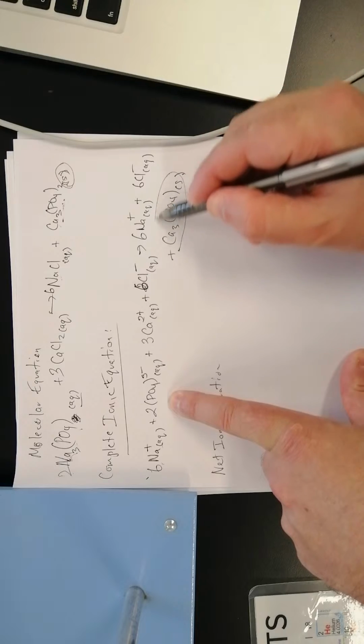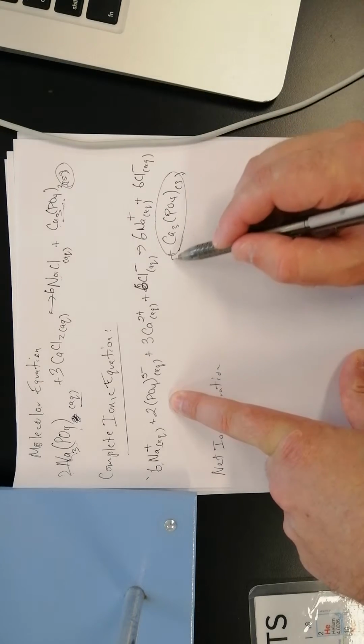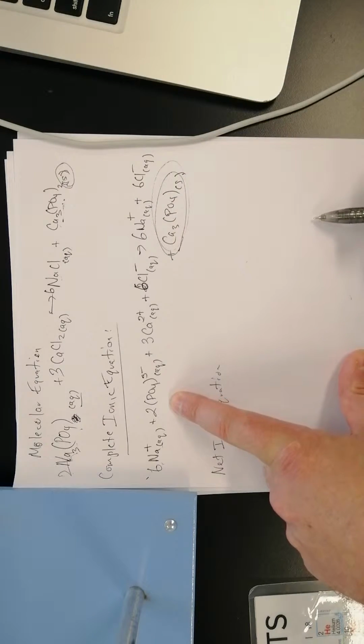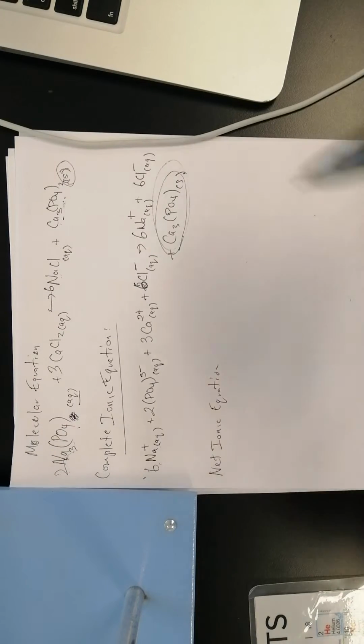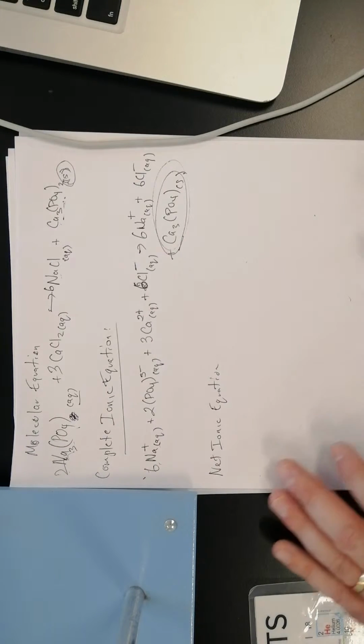They're not involved in making this. If they're not involved in making this, then they're not actually doing anything. They're just there in solution watching the reaction. That's why they're called a spectator. A spectator is somebody who watches, say, a soccer game, a football game, a baseball game, hockey game.